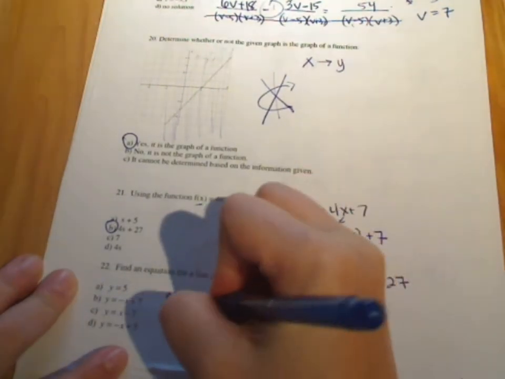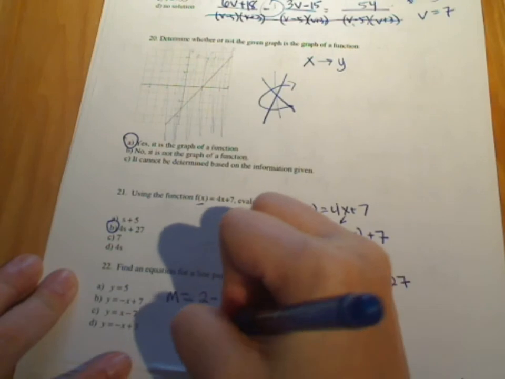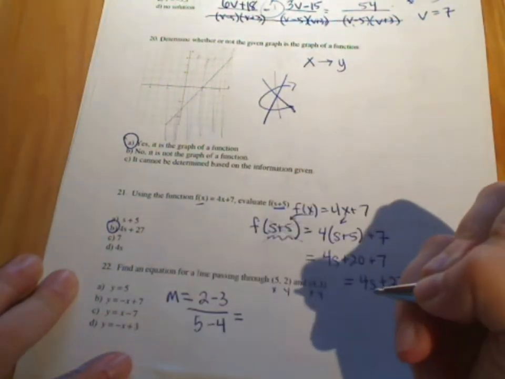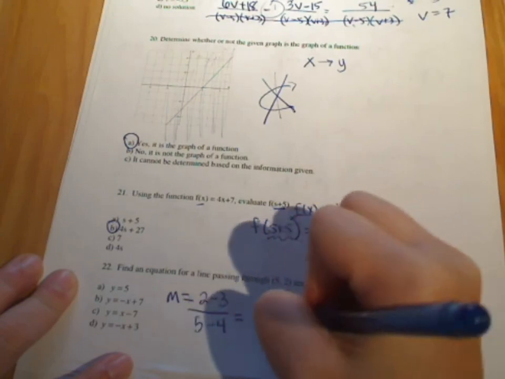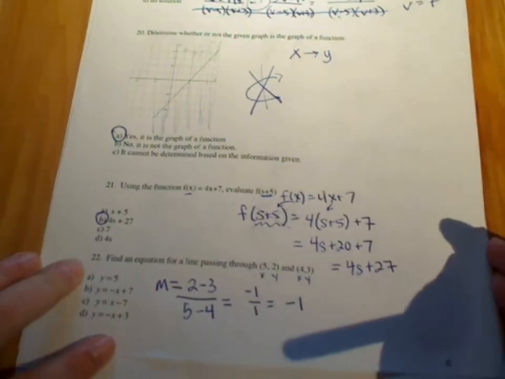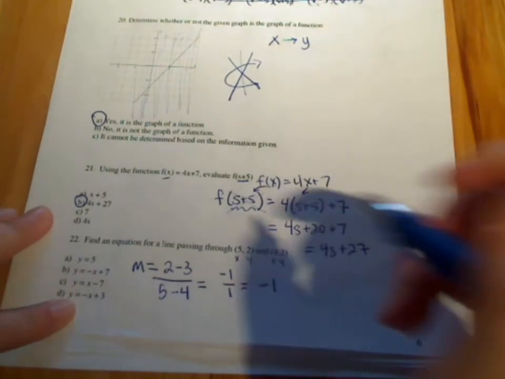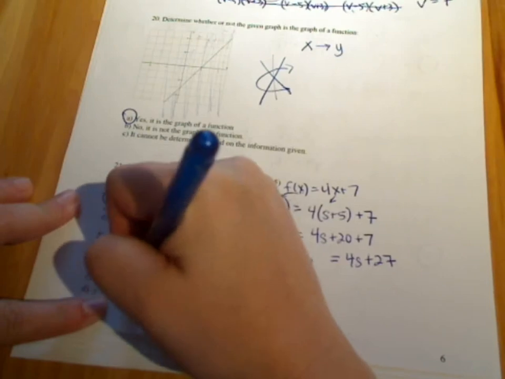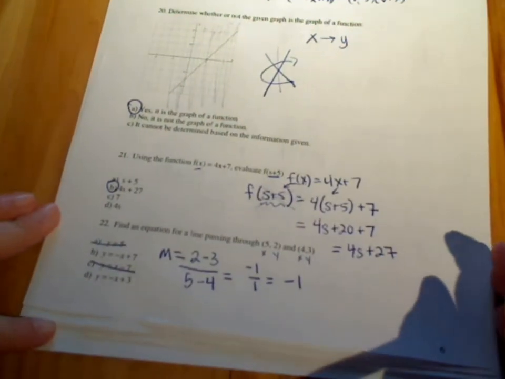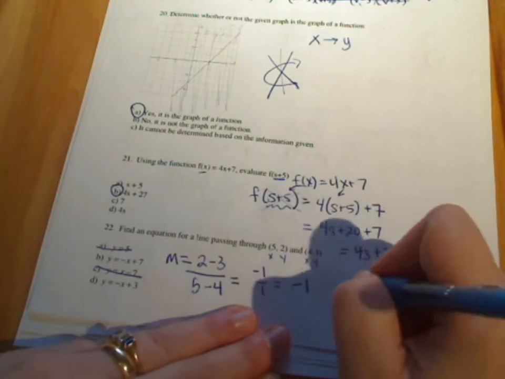First y minus second y over first x minus second x. So that's negative 1 over 1, which is ultimately negative 1. Now if you look at your answers, you have two of them with a negative 1 slope. So now we just got to go through and figure out what the y-intercept is.